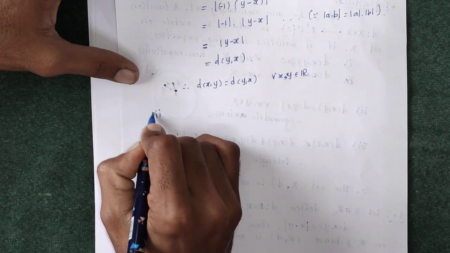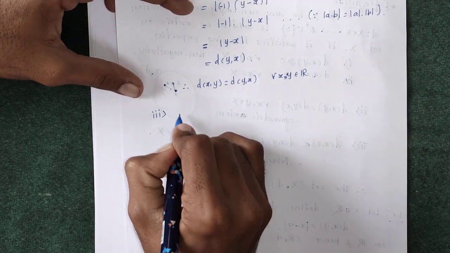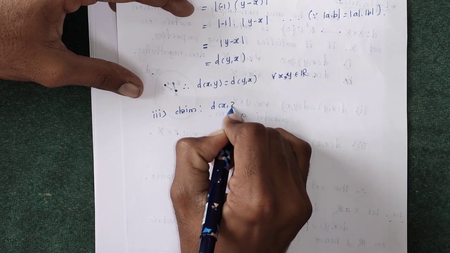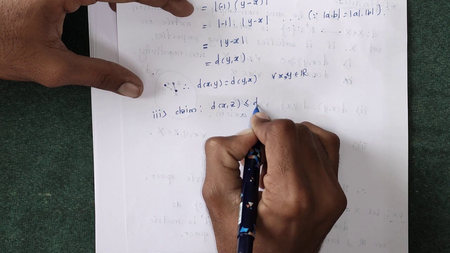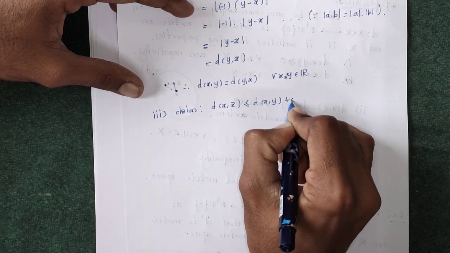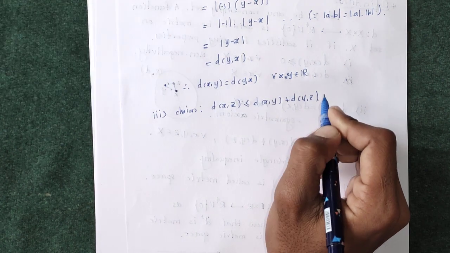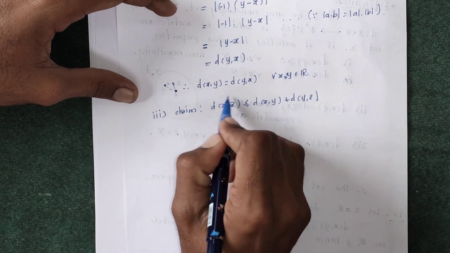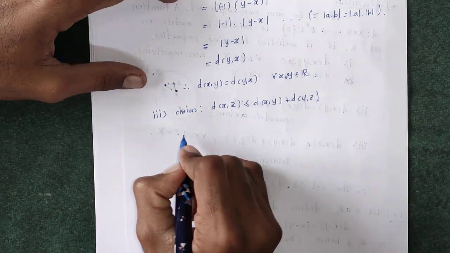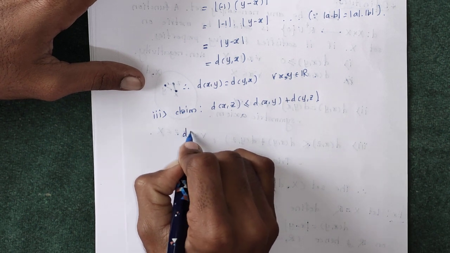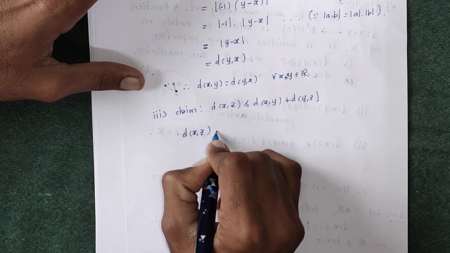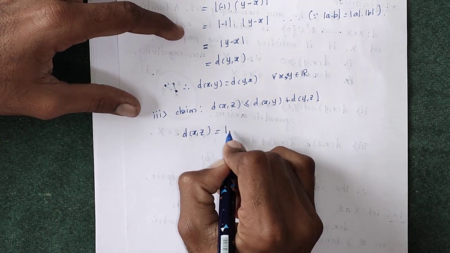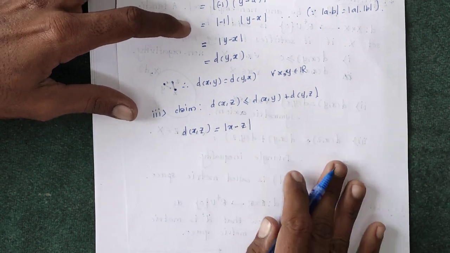Now we have to prove the third property, which is the triangle inequality. Our third claim is that we have to show that distance between x and z is less than or equal to distance between x and y plus distance between y and z. To prove this, we take the definition and consider the left hand side. Applying the definition of distance of xz, we get distance of xz is equal to mod x minus z.